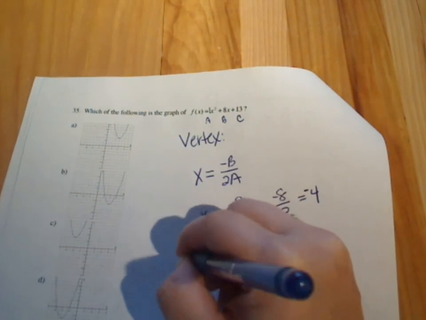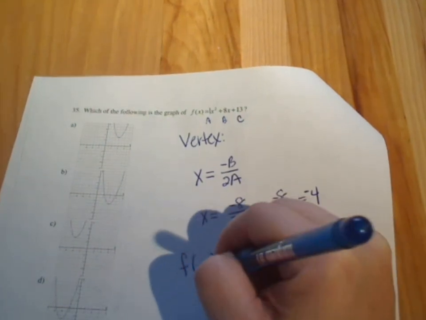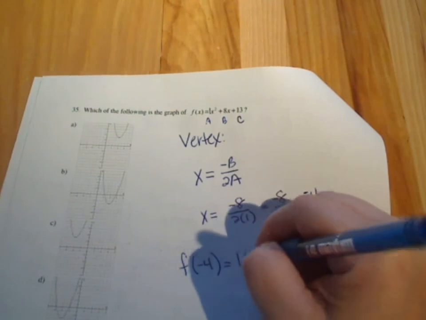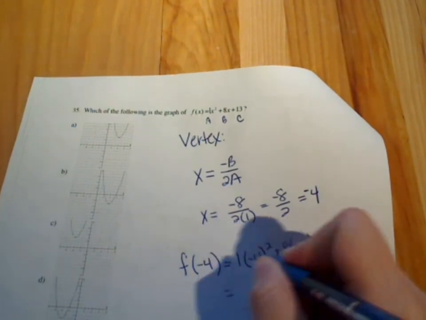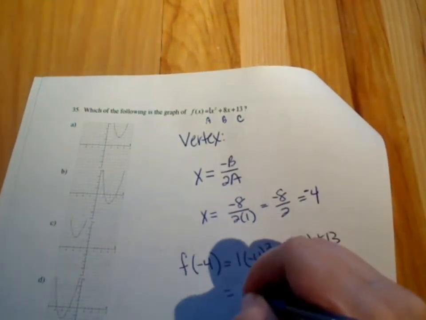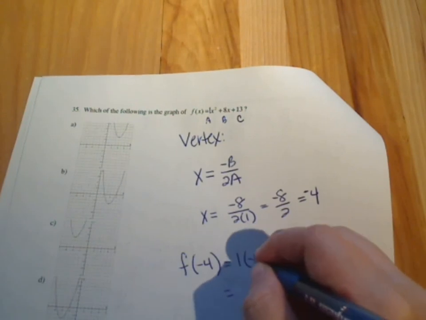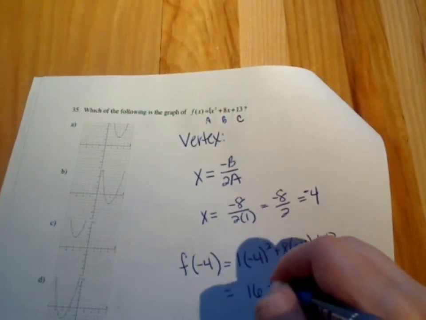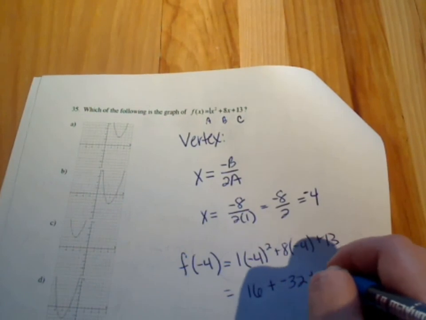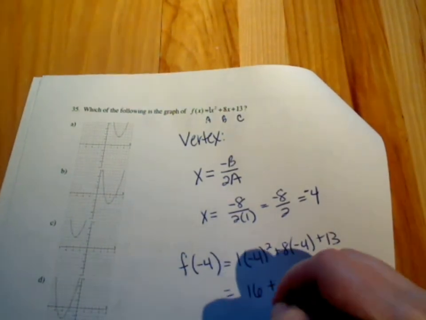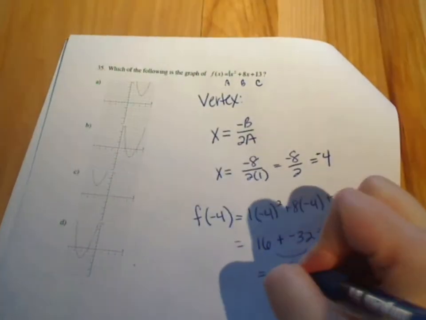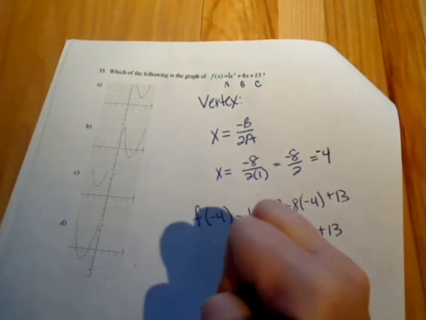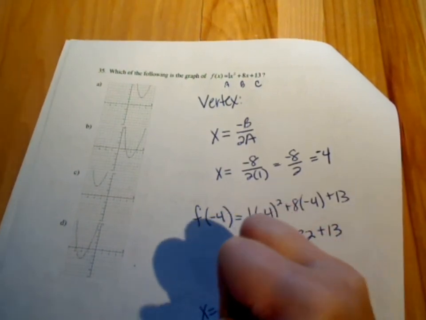Now I have to figure out the y, so I plug in my negative 4. So I have 1 times negative 4 squared plus 8 times negative 4 plus 13. I'm going to do all this, order of operations. I have positive 16 plus negative 32 plus 13. Negative 16 plus 13 is negative 3. So my x is negative 4, my y is negative 3.